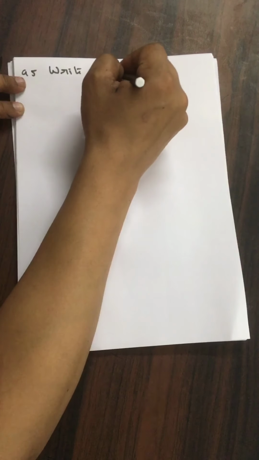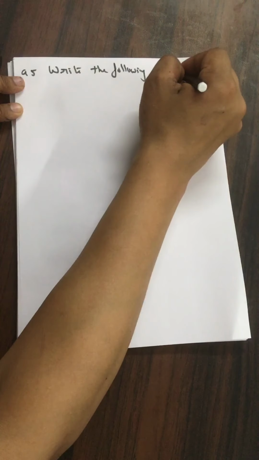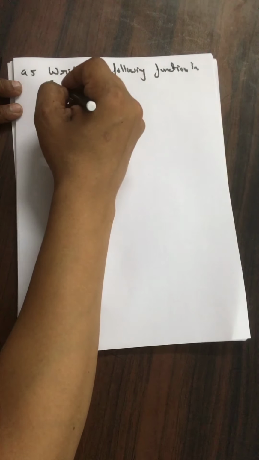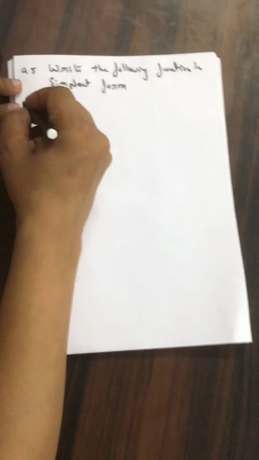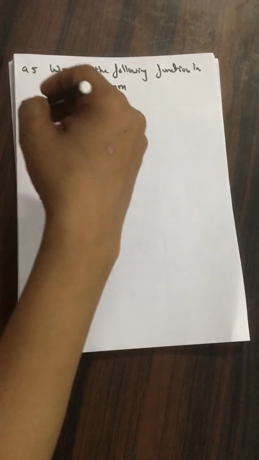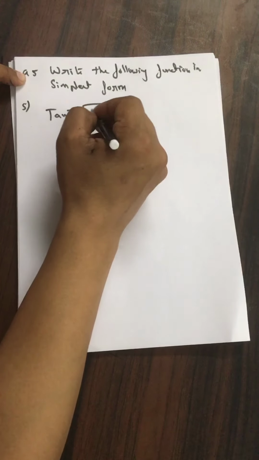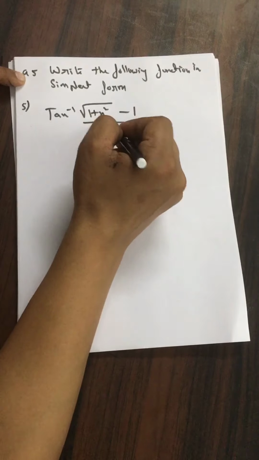Question 5. Now they are saying write the following function in simplest form. Simplest form means just to solve. There's nothing so different that you are going to do. Tan inverse of under root 1 plus x square minus 1 upon x.